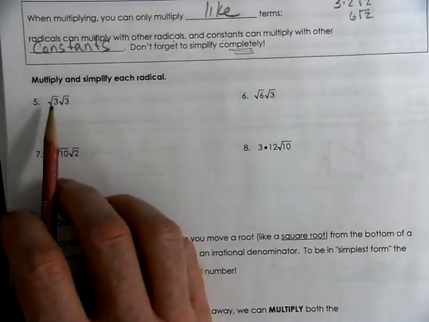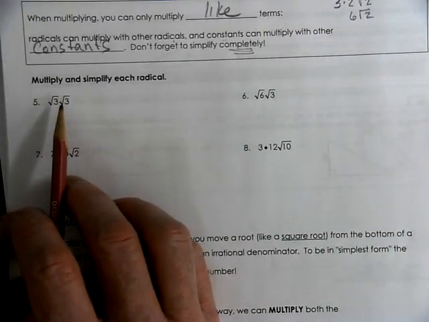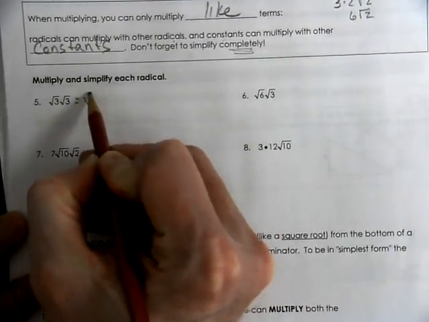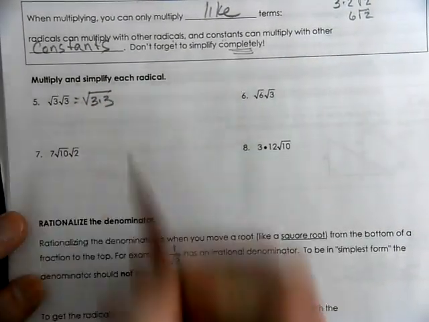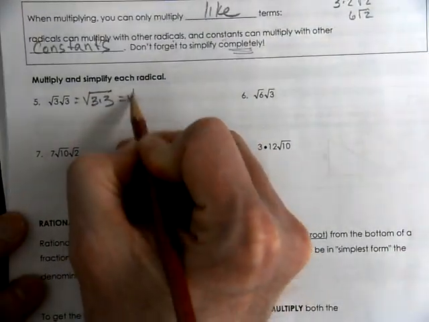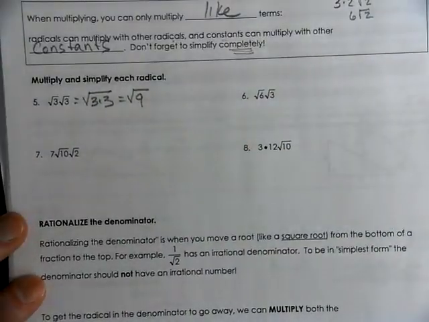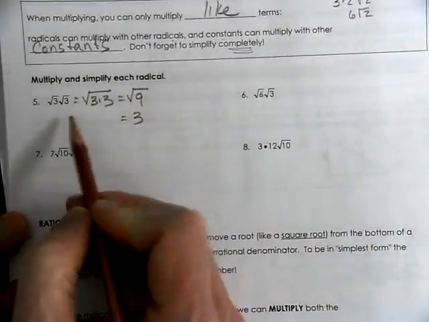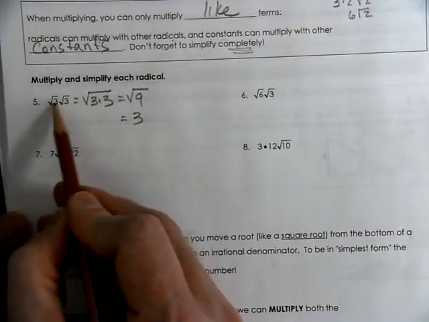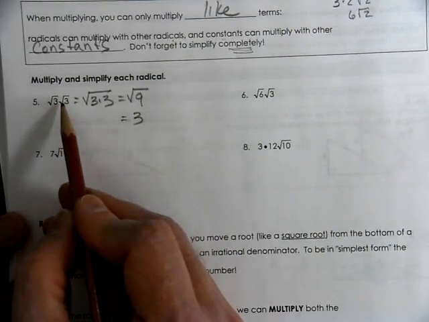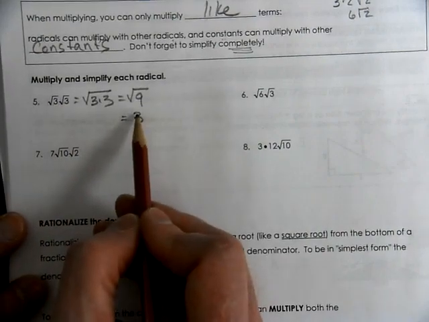We have root 3 times root 3. We can put both of those numbers under the same radical and call it 3 times 3, which of course is the square root of 9. And what is the square root of 9? 3. So what you may notice is that when you square a square root, you're going to get the number that was inside there. Square a square root, you get the number inside.